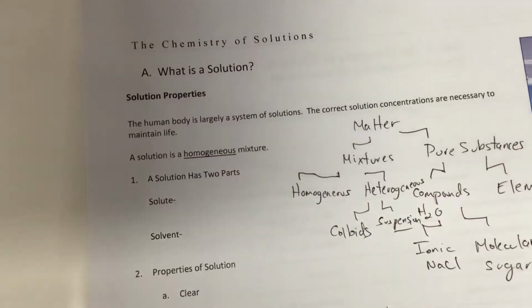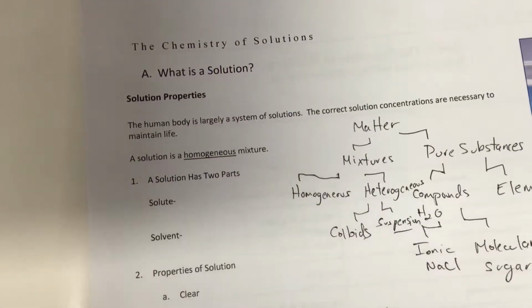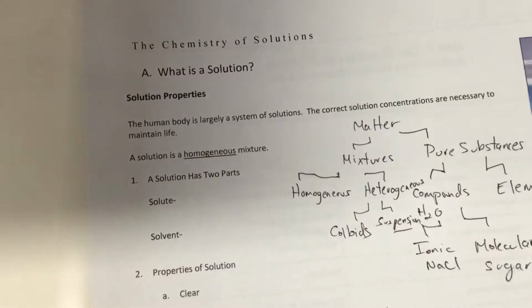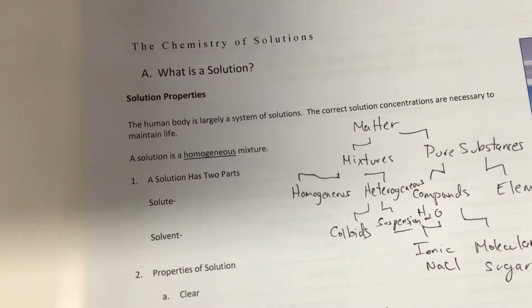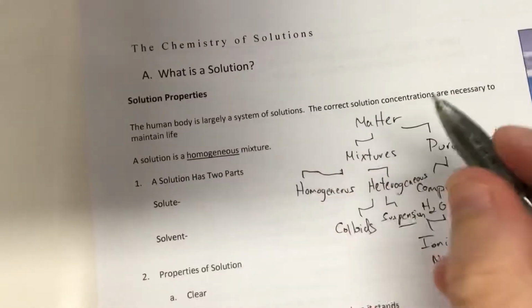Right, you should have this in your notes anyways. Your suspension is something that will settle out on its own given enough time. So if you went to collect some river water, it would be very dirty and murky for a little while. But if you let it sit overnight, it should form a very dirty layer at the bottom, and a clearer water layer at the top. So that's an example of a suspension.